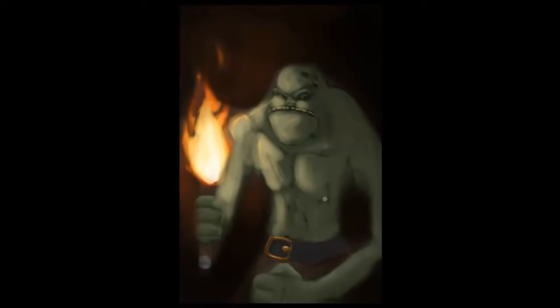Now I'm going to take the background color and really bring that into this form, because usually when you have light like fire, where it hits it's going to be lit up, but where it doesn't it tends to get quite dark.